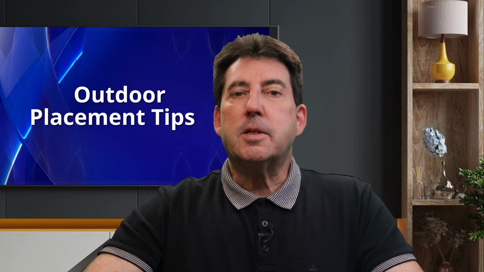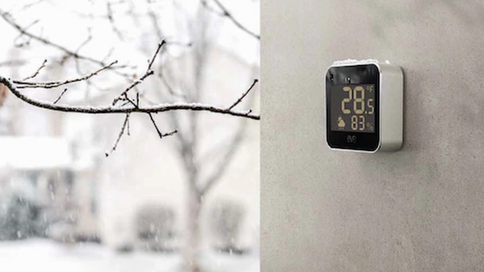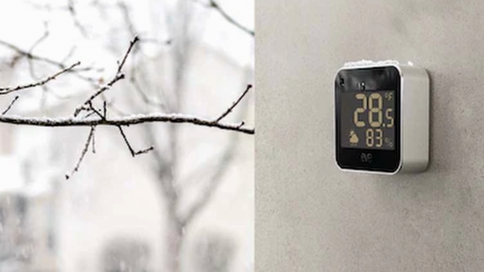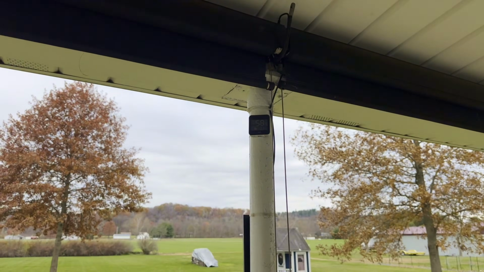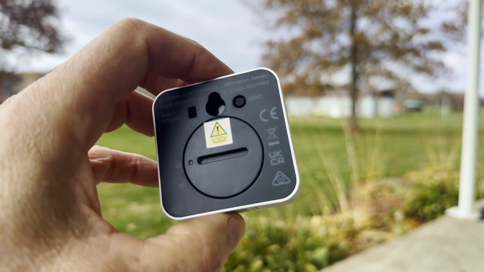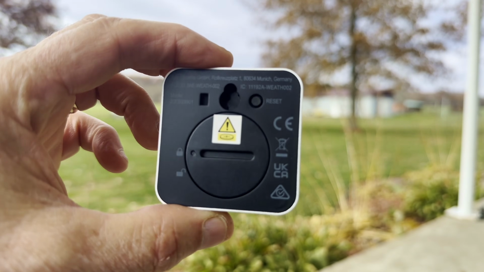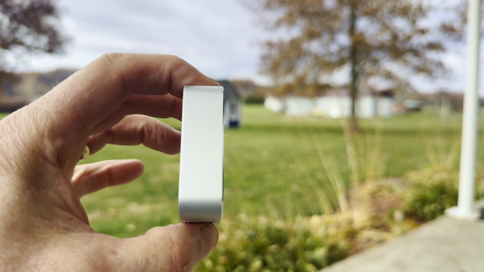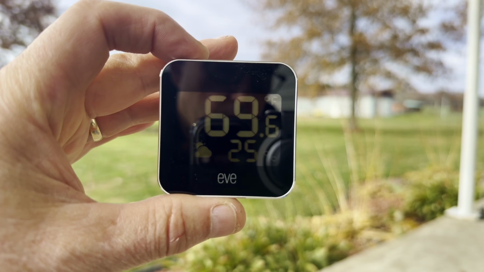The Eve Weather Station is weather resistant with an IPX4 rating, which can handle splashes but not submersion or direct jets of water. For best accuracy, place it in a shaded outdoor spot like a porch post or fence rail to avoid direct sunlight that could skew readings. Mounting is easy. There's a screw mount on the back for walls or posts, strong adhesive strips for smooth surfaces, or you can simply set it on a flat surface. As long as it's shielded from direct rain or sunlight, readings will be accurate.